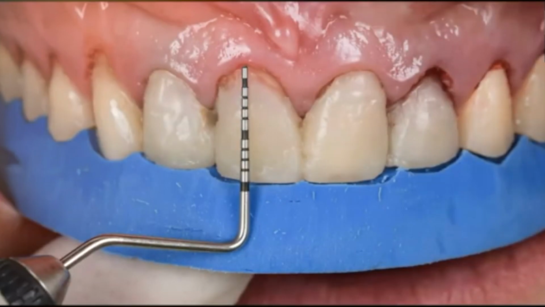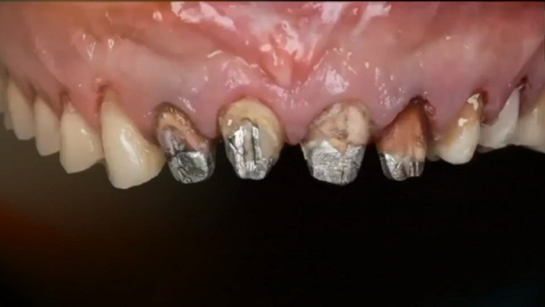We check that everything's okay. I always want to check with a silicone key according to the final design that I have, the length that I planned for and all this. And then I remove the old restorations, and this is what we have under. So this is quite challenging because you need to block both the substrate and the roots.